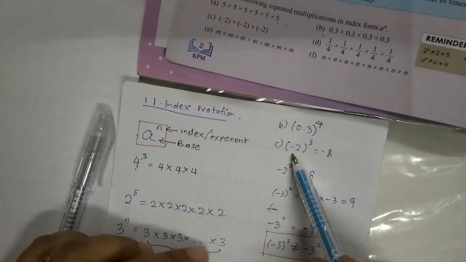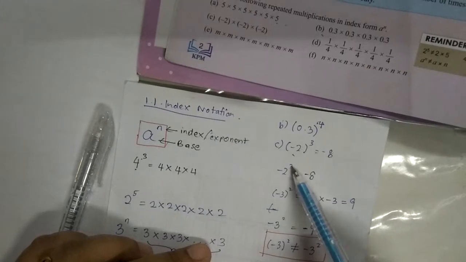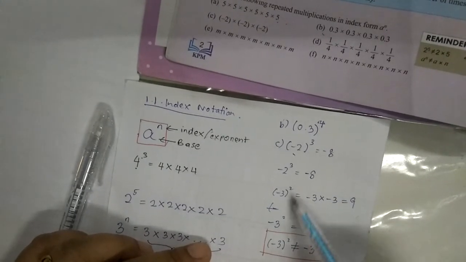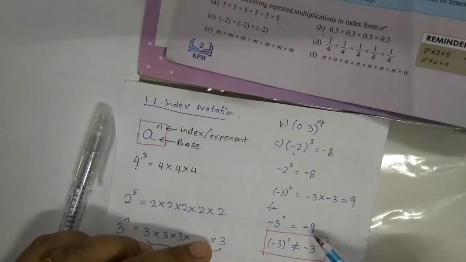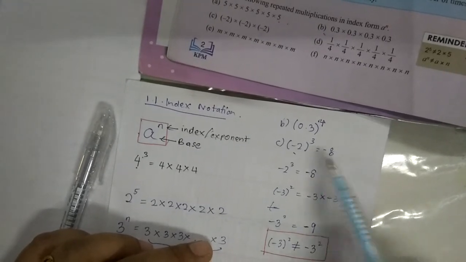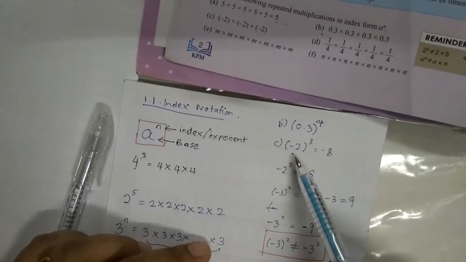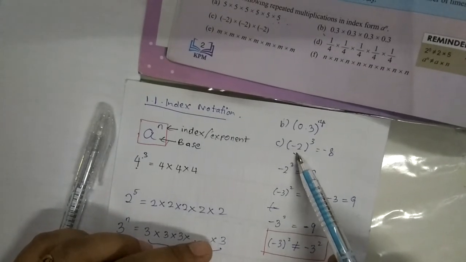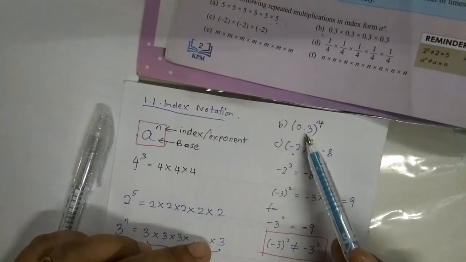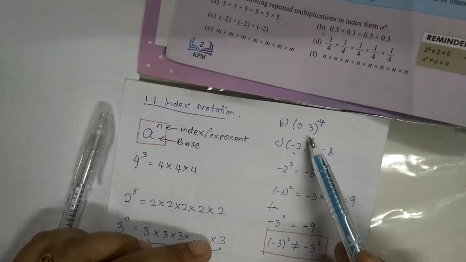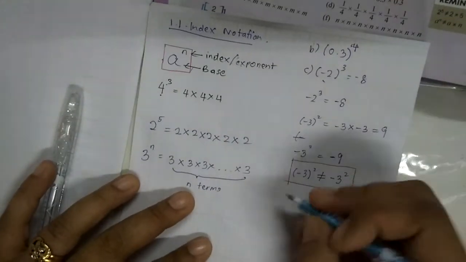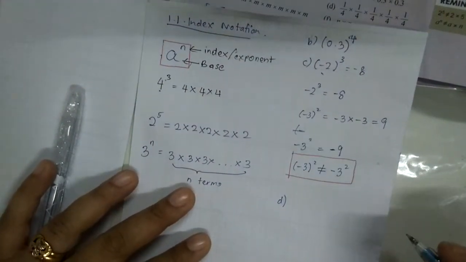Maybe for an odd power, the answer will be the same. But for an even power, the answer will be different. So better for your safety, if the base is a negative number, you write in brackets. If decimal also, you write in brackets. And for fraction also, example d.